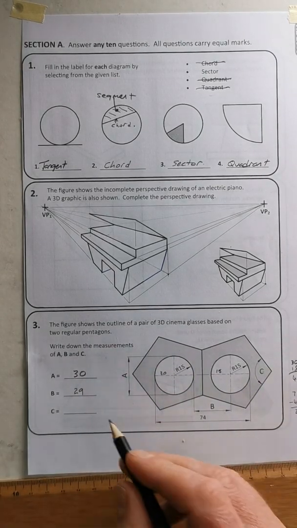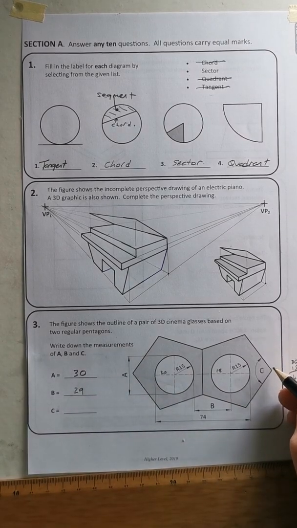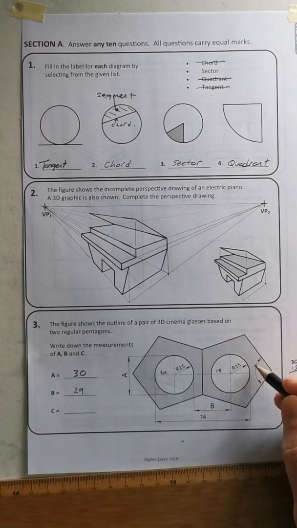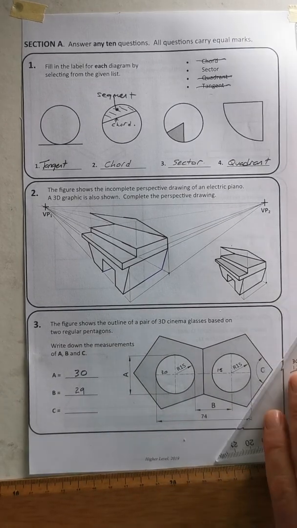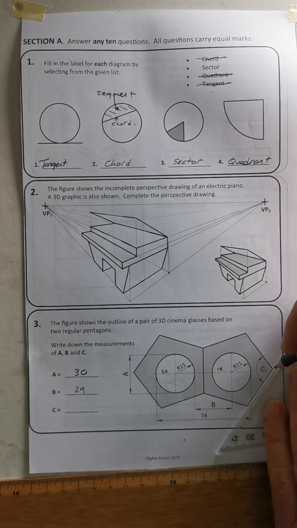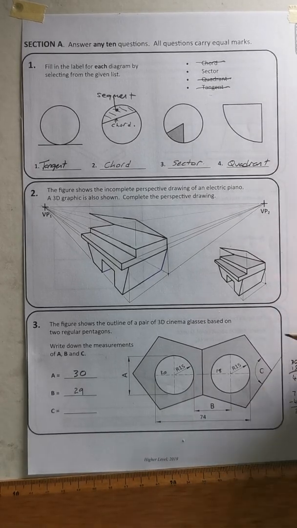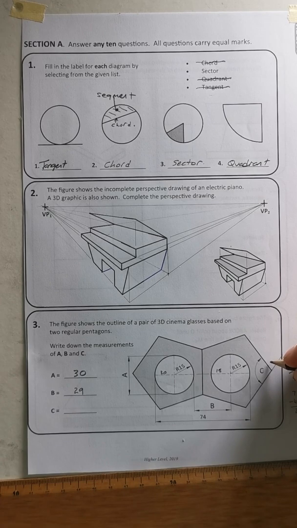And finally there, then C, the internal angle there, well, that's a regular pentagon. So if it's a regular pentagon, I'll just draw that in there. If it's a pentagon, the angle there is 72 degrees, which means that this must be 108, because it must add up to 180.